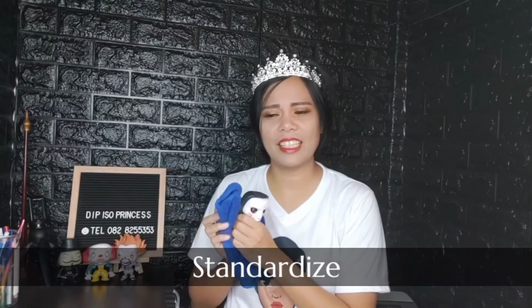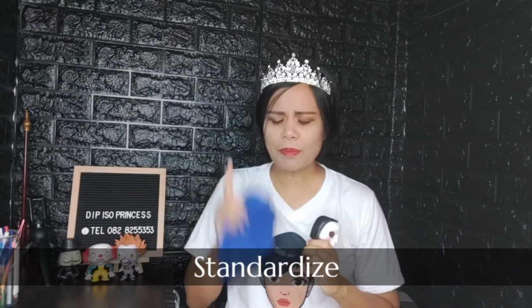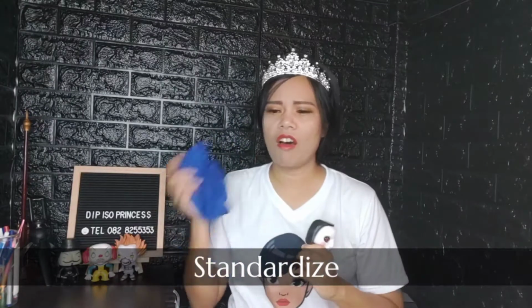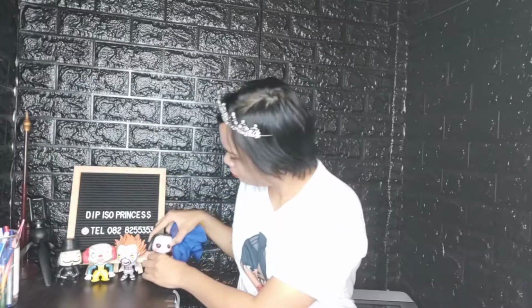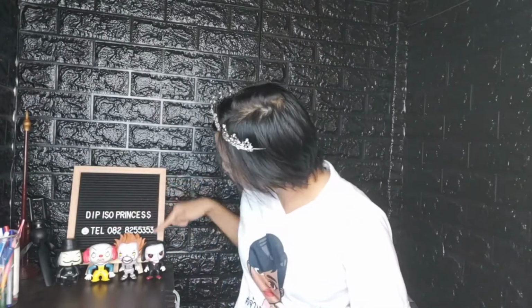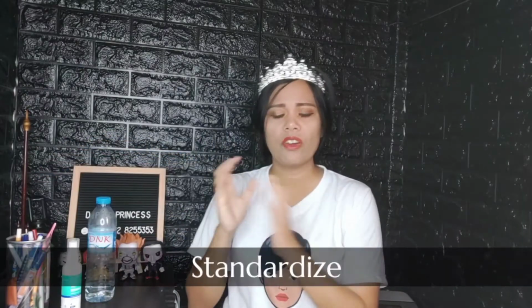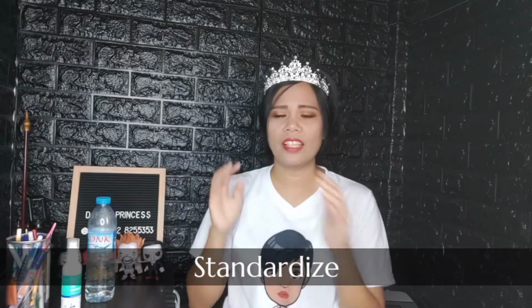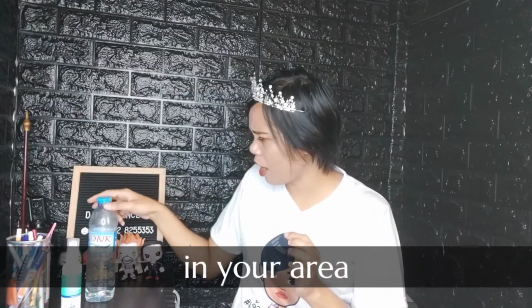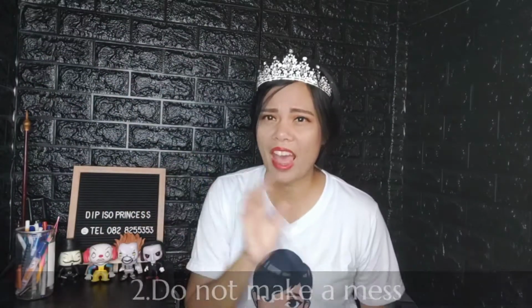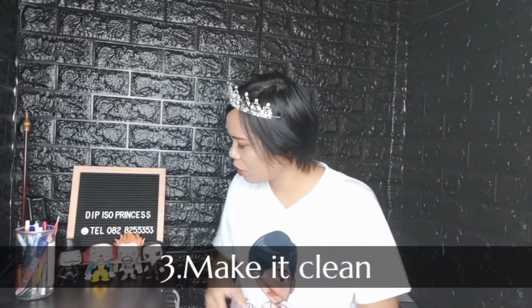The fourth S is standardize. That means keep the standards long lasting. This S has 3 steps. Try not to keep unnecessary things in your area. Do not make a mess. Make it clean.